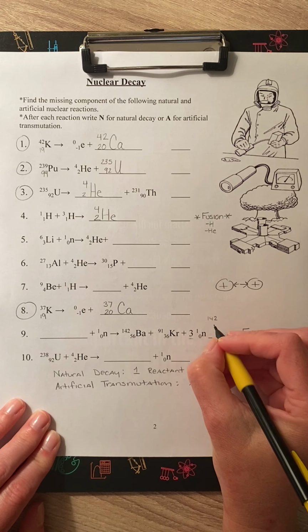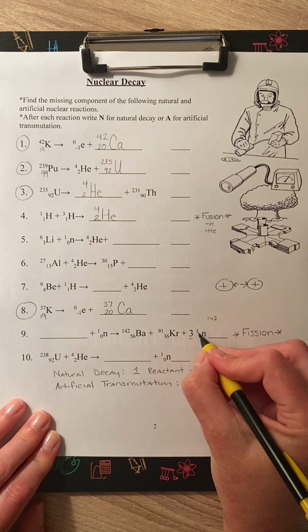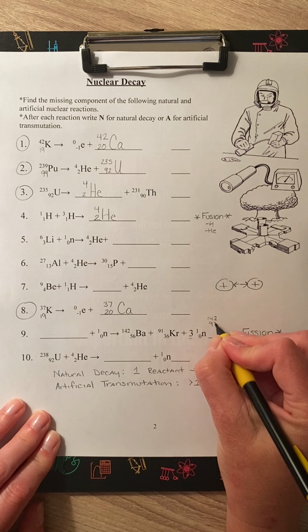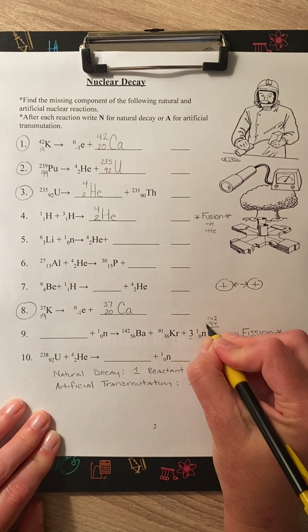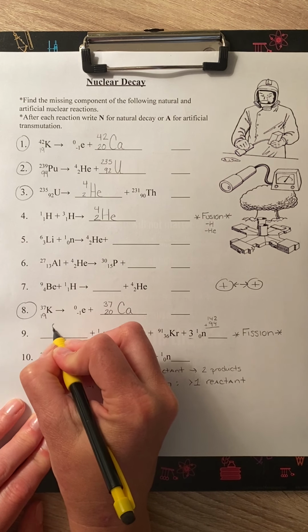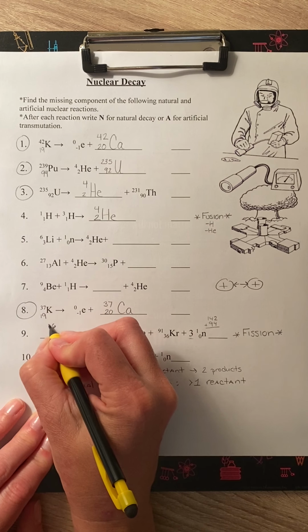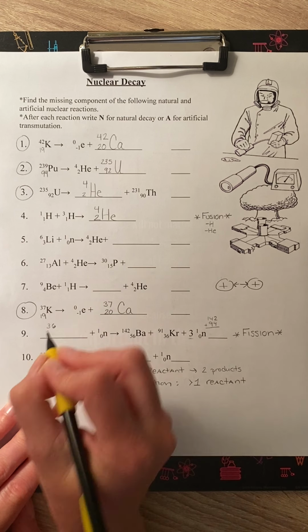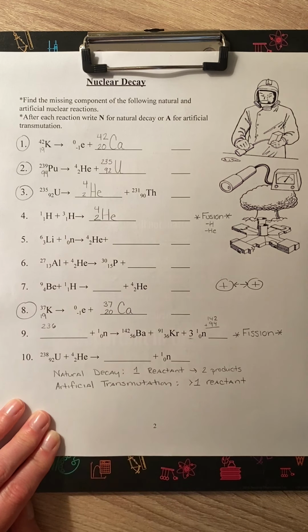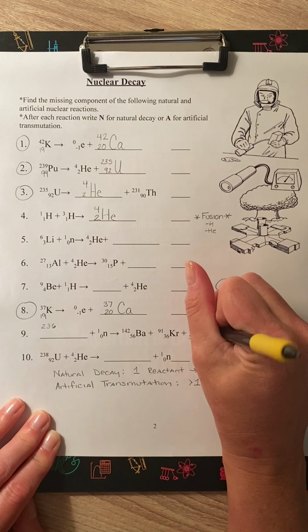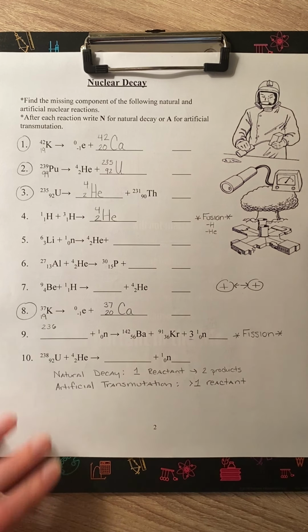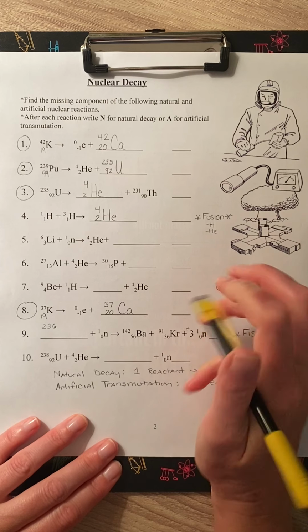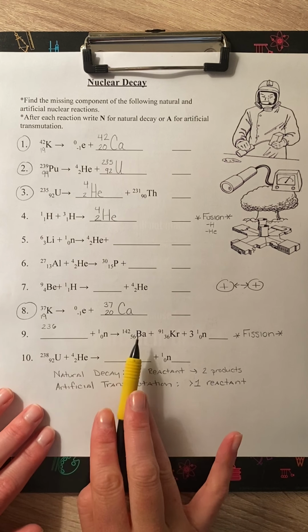I have 142 plus 91 plus another 3, so that would be 236. I'm just going to erase that just to keep this a little bit cleaner. All right, so we have a mass of 236.